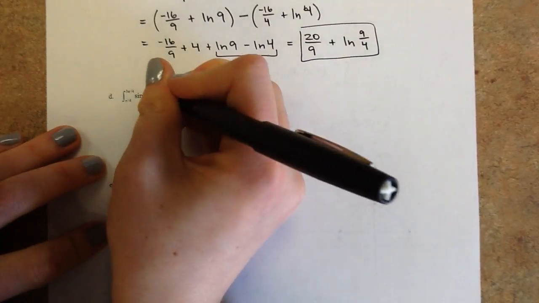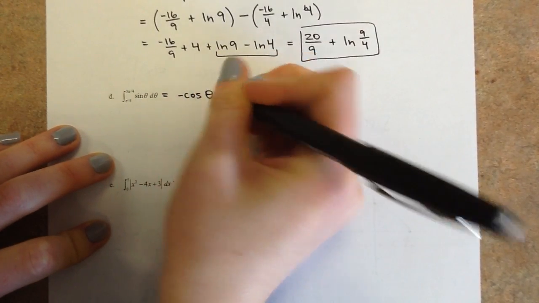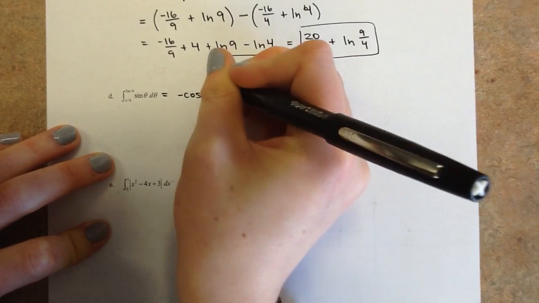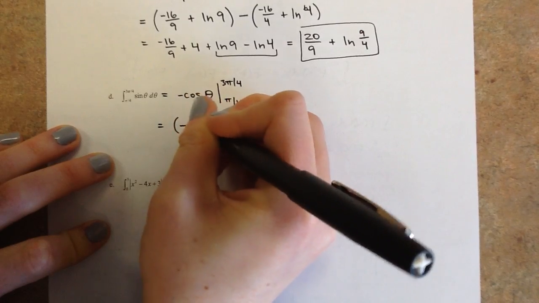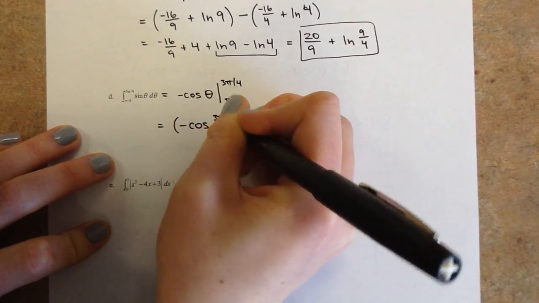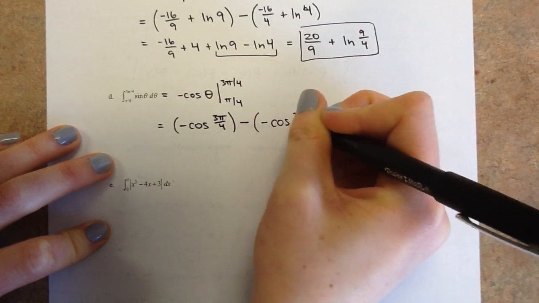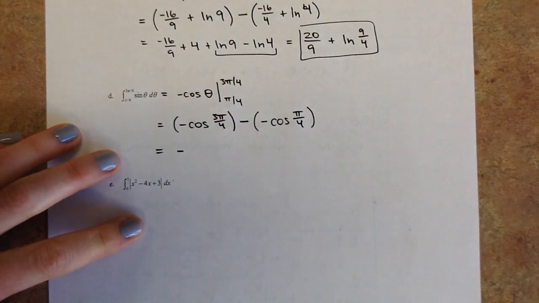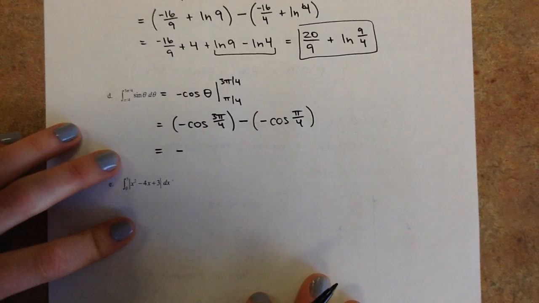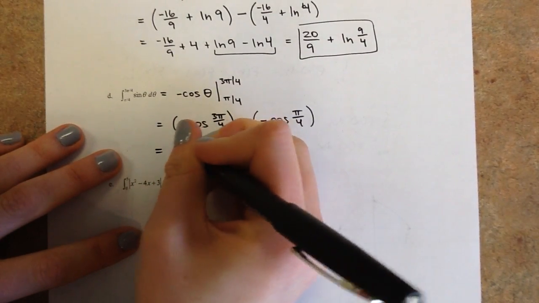Okay, next one. The antiderivative of sine, careful with this, is negative cosine. And then I'm going to evaluate that from pi over 4 to 3 pi over 4. So in parentheses, I plug in my upper bound. Minus, and then in parentheses, I plug in my lower bound. You're going to be required to know a little bit of unit circle stuff in this section. So negative, and the cosine of 3 pi over 4. For 3 pi over 4, I'm in the second quadrant. My cosine values are negative. So we'll have a negative, so positive, root 2 over 2.